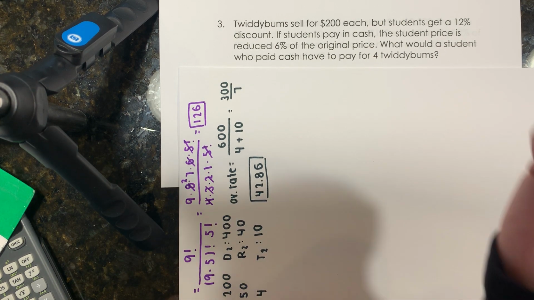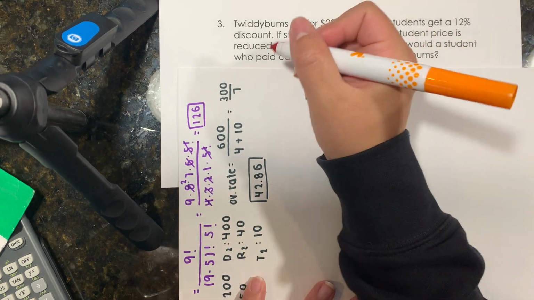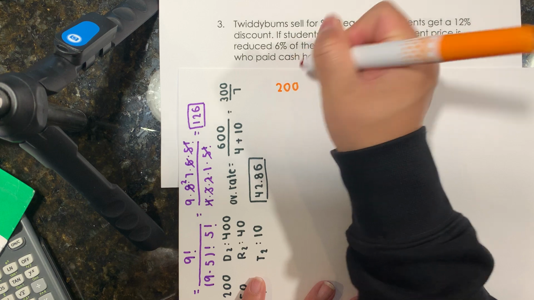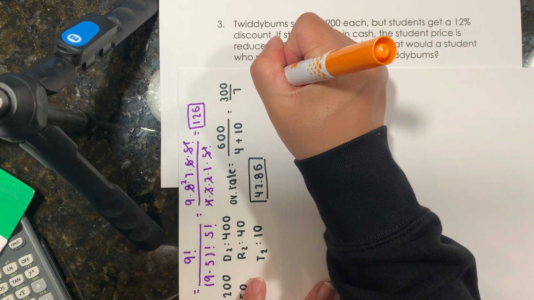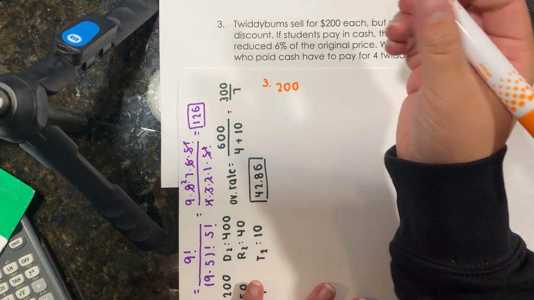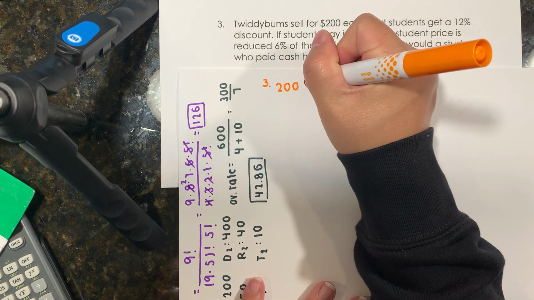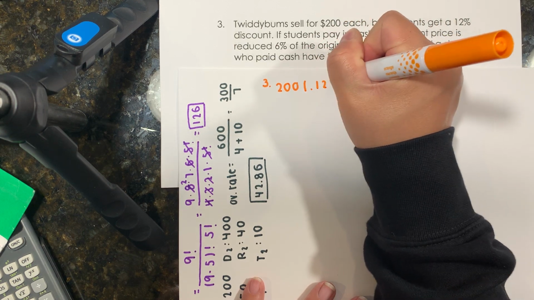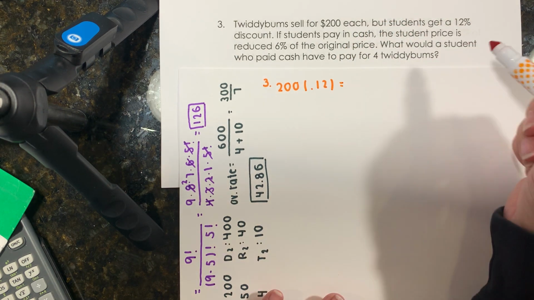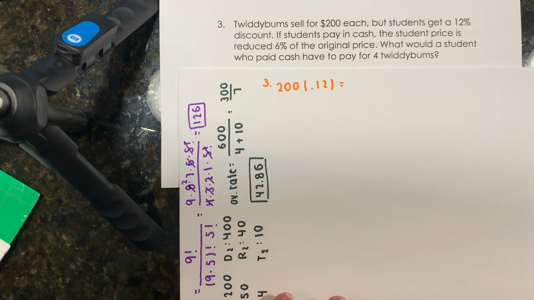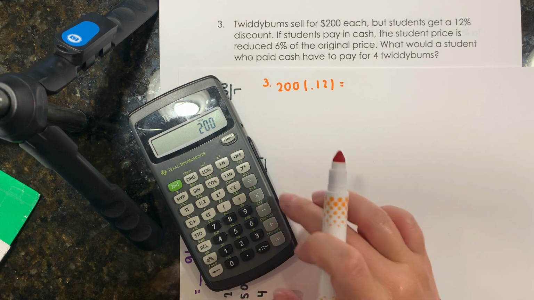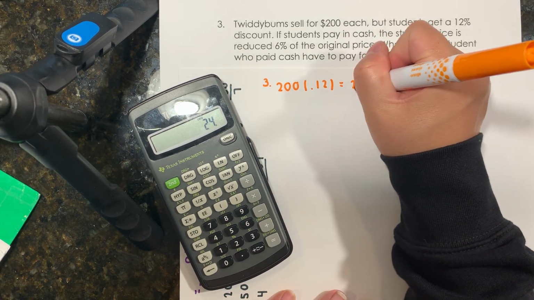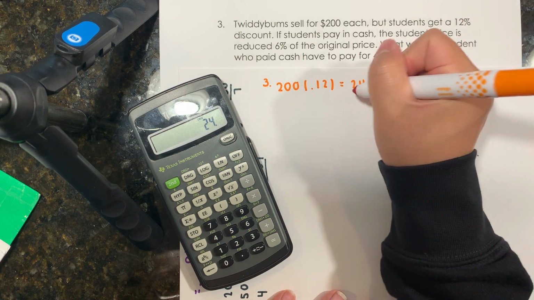Okay, so this would be $200 times 0.12. That would be the discount, the student discount. So 200 times 0.12 gives us $24. So this would be the student discount.